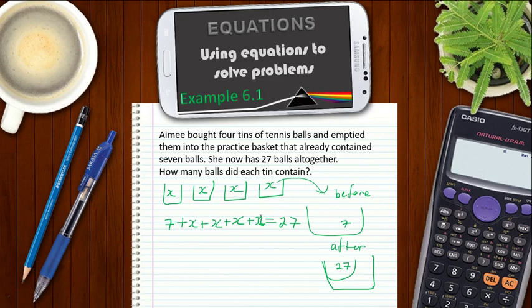By solving this, as previously, we want all our numbers on the one side and all our x's on the other side. So on this side, if I add my x's, I've got 7 plus 4x equals 27. Then I take my 7 to the other side, so I have 4x equals 27 minus 7. So 4x is equal to 20. Then if I divide both sides by 4, I get that x is equal to 5. So now we know there were 5 tennis balls in each tin. All right, so that's our final answer.